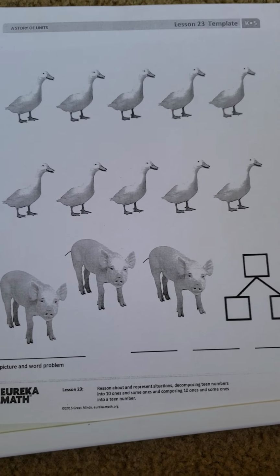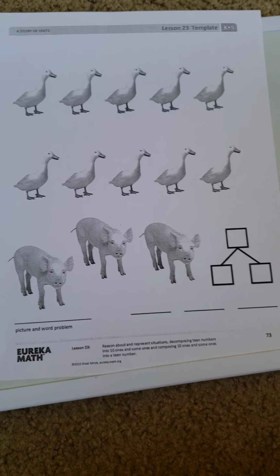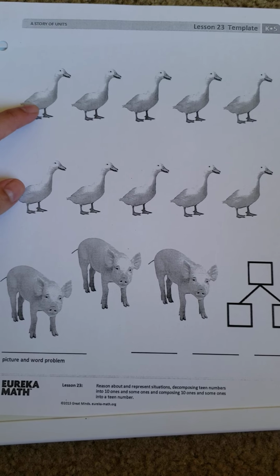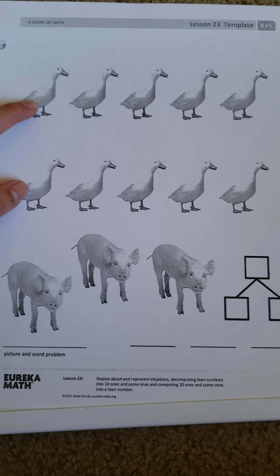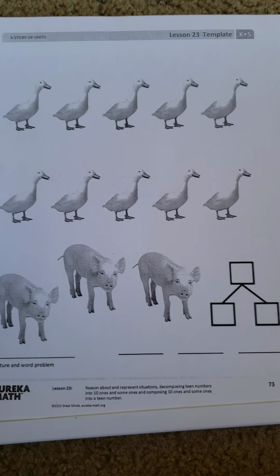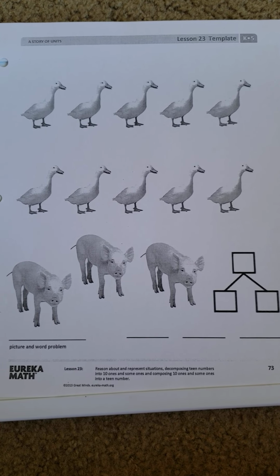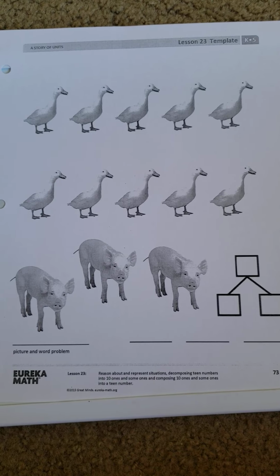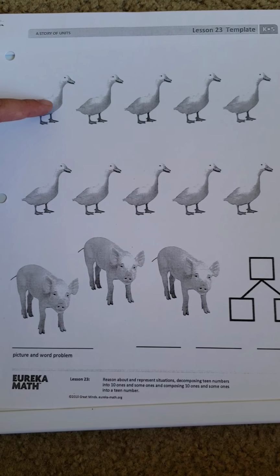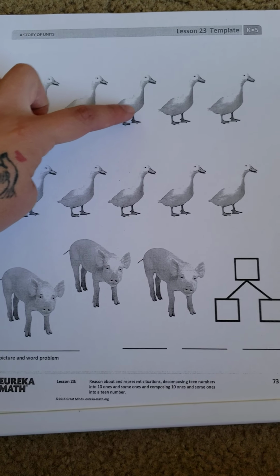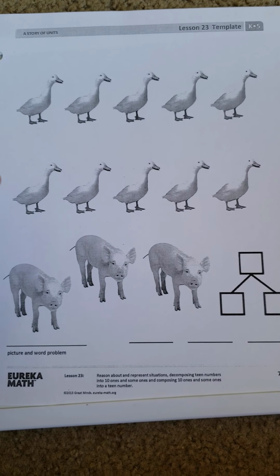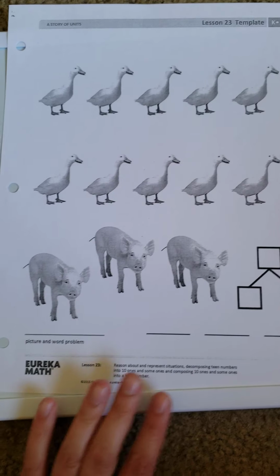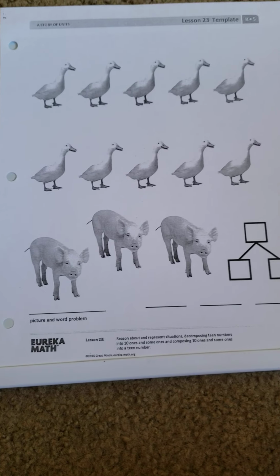So on this template, the first thing I want you to do is I want you to count, I'm just going to call them ducks. I want you to count the ducks. Only the ducks. Okay, go ahead and count them. All right, I'm going to count them too. 1, 2, 3, 4, 5, 6, 7, 8, 9, 10. Okay, we have 10 ducks.